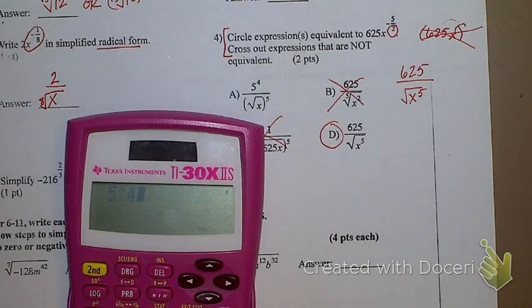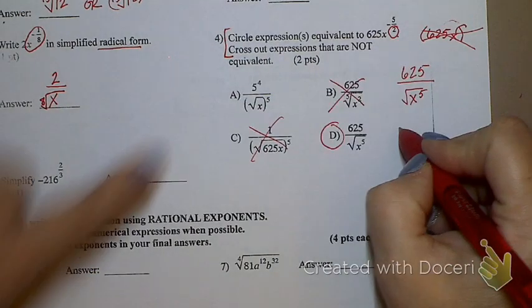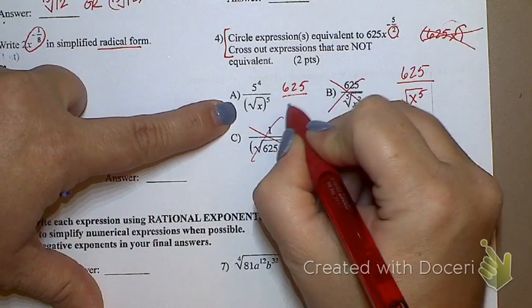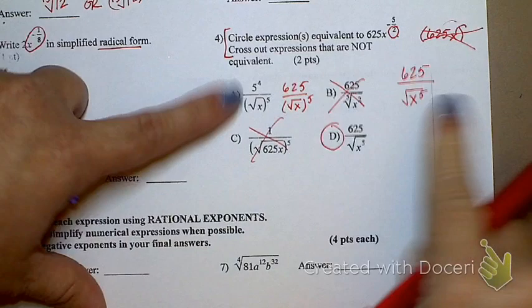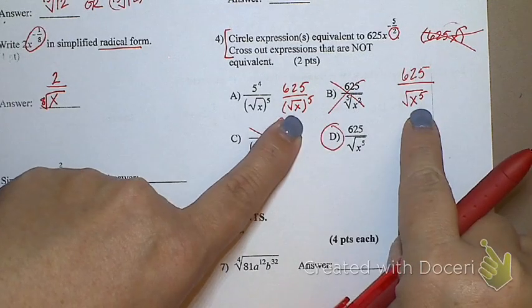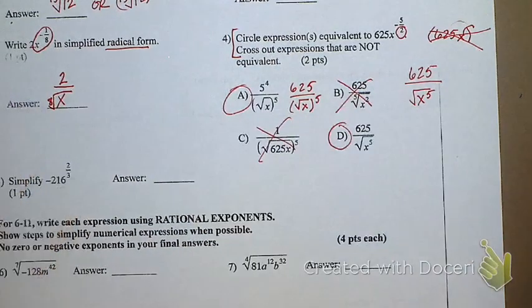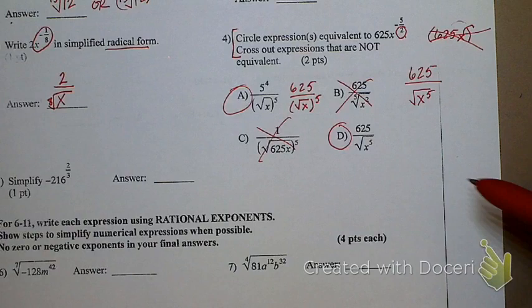5 to the 4th power is 625. So if I simplify that, that is 625 over the square root of x to the 5th. Does that mean the same thing as what I had over here? It's just the parentheses form, isn't it? So A and D should be circled, B and C should be crossed out. So again, each option is either circled or crossed out.